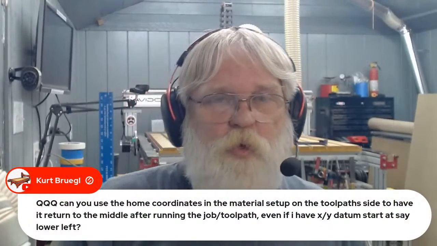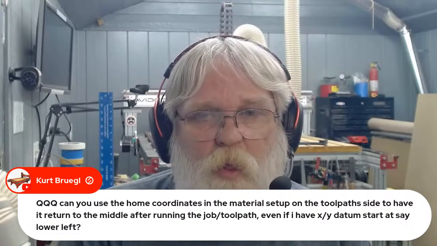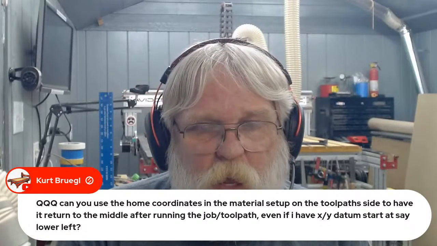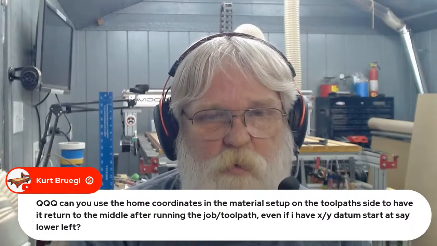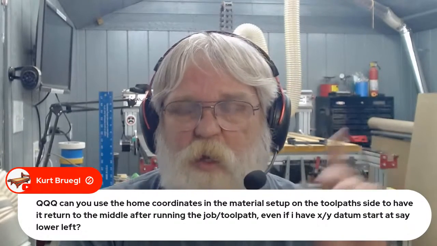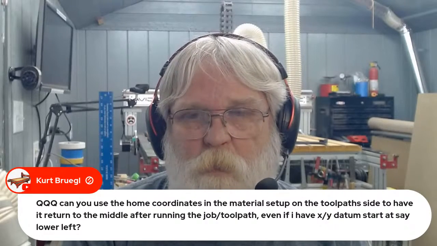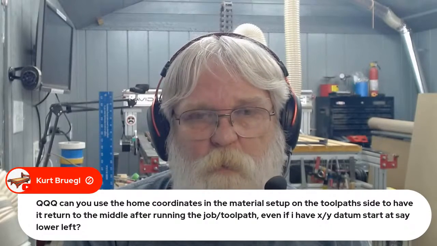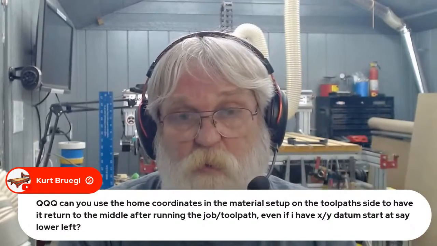Let's see here. Can you use the home coordinates and the material setup on the toolpath side to have it return to the middle after running the job toolpath, even if the XY datum start at, say, the lower left? I've not experimented with that. There's your homework assignment. We need to check that out because the only way we're going to find out is to save G-code and see where it goes.